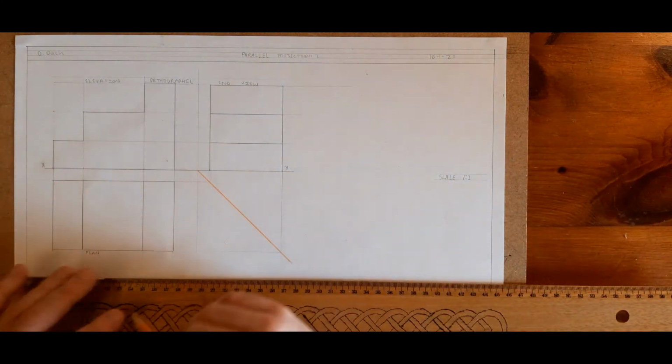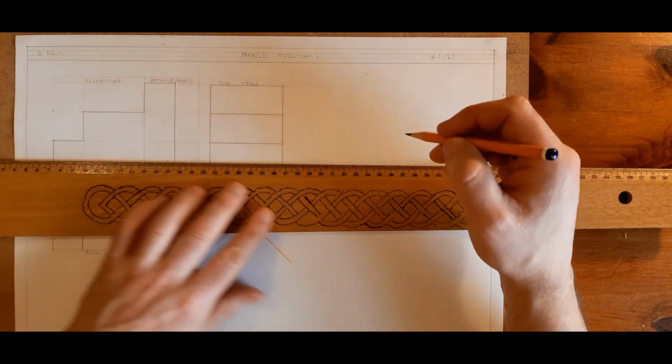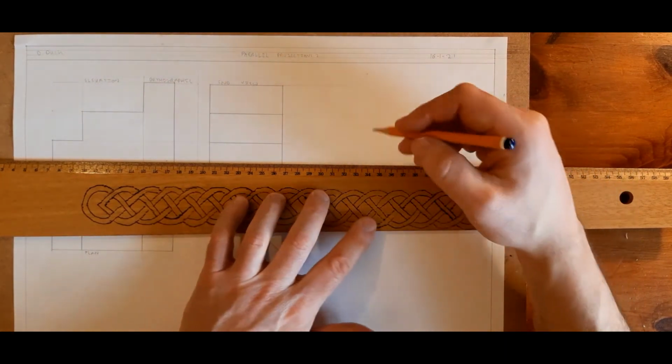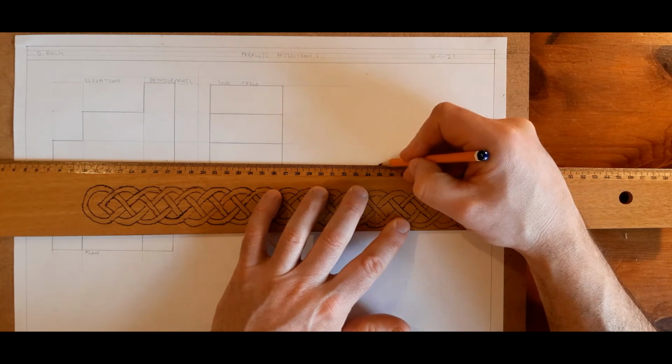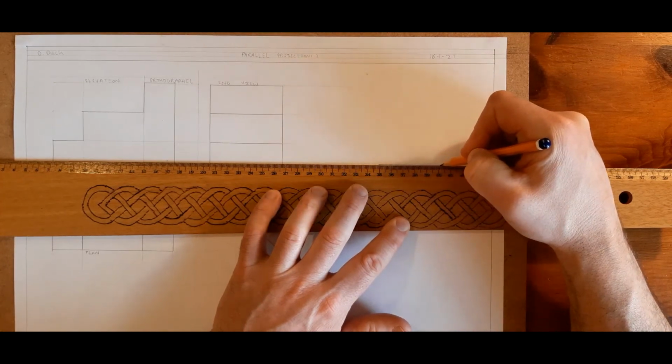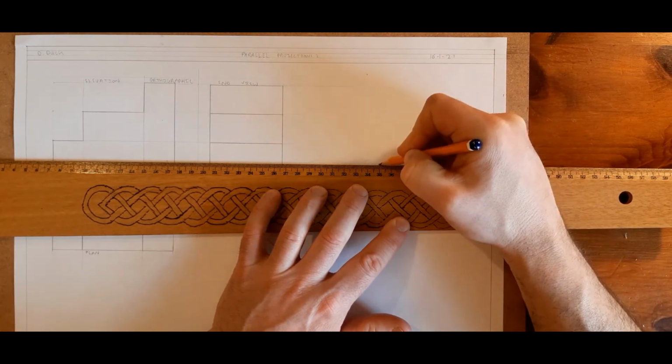And it must be scaled down proportionally, of course. So we'll go over here, and we know there was 104. So we're scaling 1 is to 2. So that means everything's going to be half now. So I'm going to draw this line here, 52.